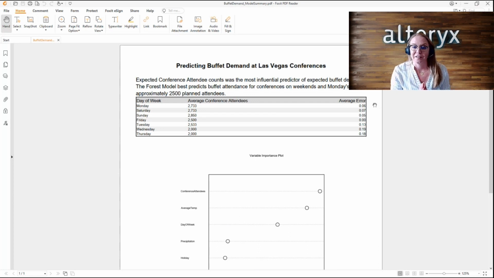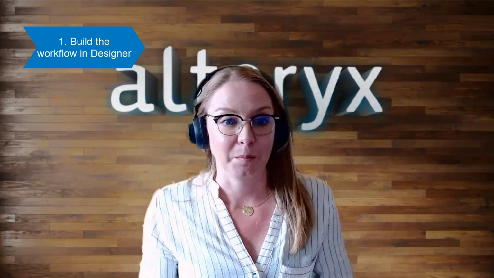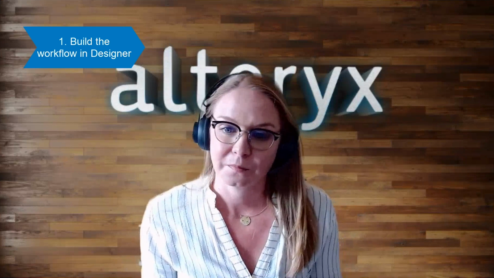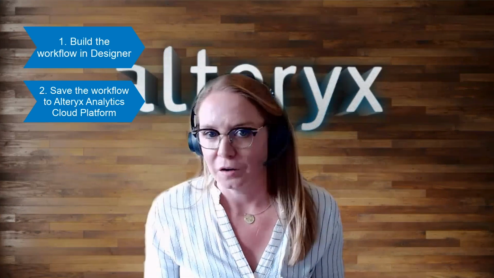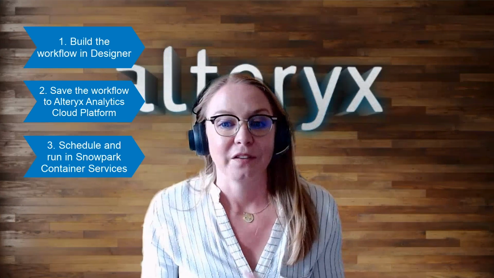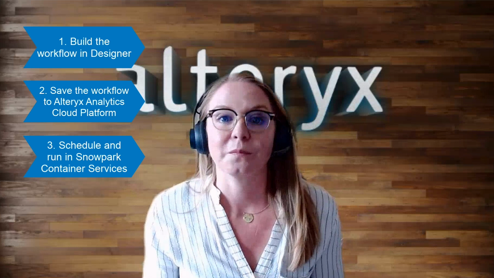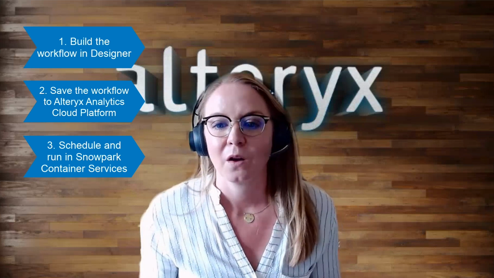You just saw it's as easy as 3 steps. We build the workflow in Designer Desktop using our drag and drop tools. We save the workflow as a package to the Alteryx Analytics Cloud Platform, and we schedule and run the workflow in Snowflake. Using Alteryx Designer's drag and drop tools, you can take advantage of the advanced capabilities that Snowpark Container Services offers without needing specific coding skills.